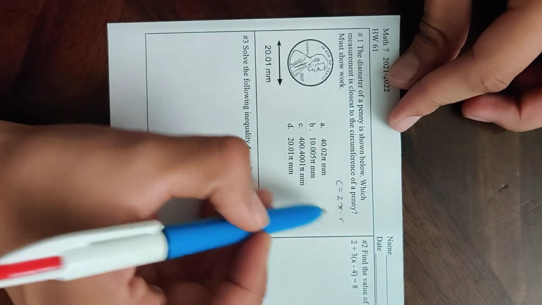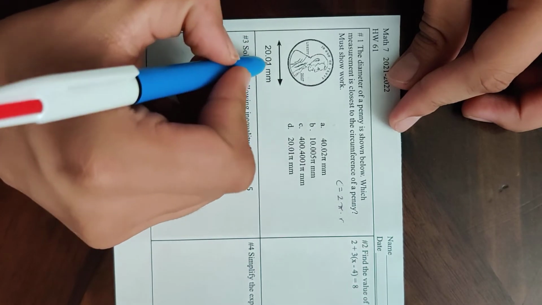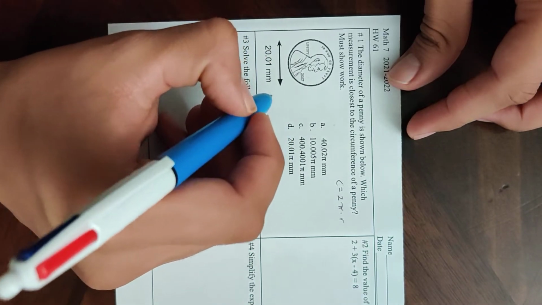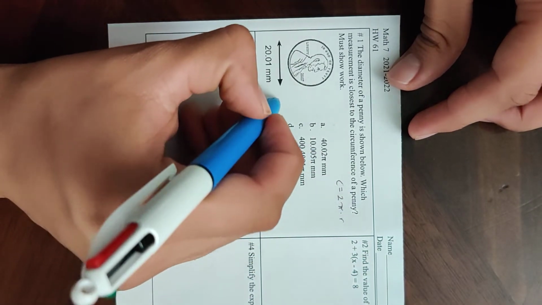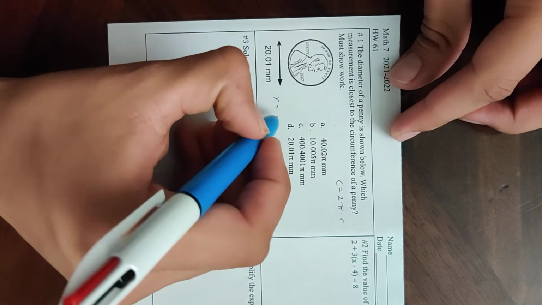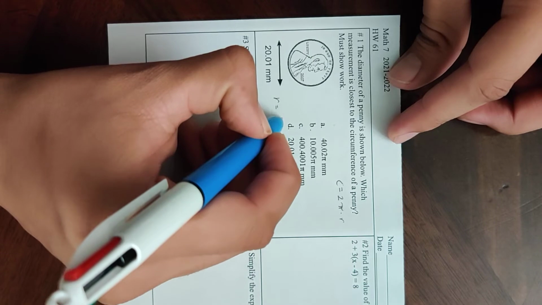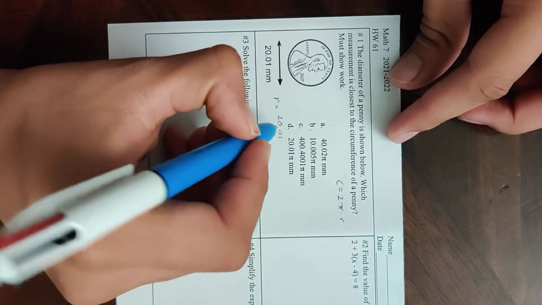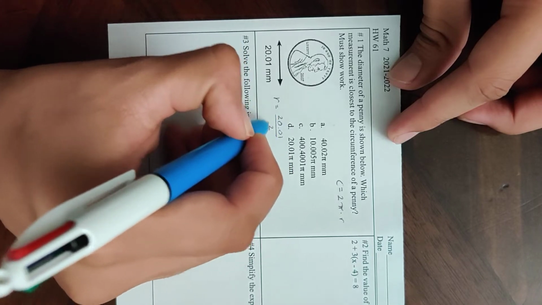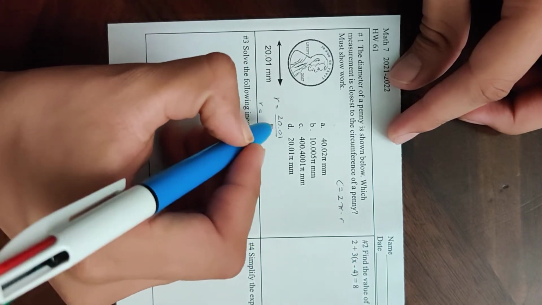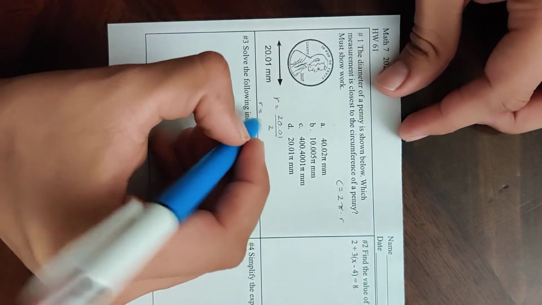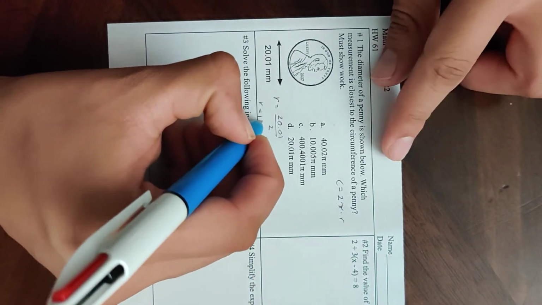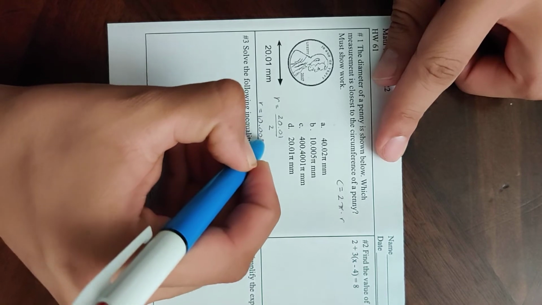I need to know the radius, right? Well, in order for me to get the radius off of the diameter, I have to take half of it. So r, and the diameter is 20.01. Then I would have to divide by 2. Or if you type this into the calculator, you would get a value of 10.005.